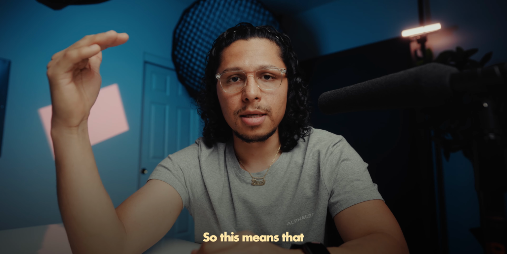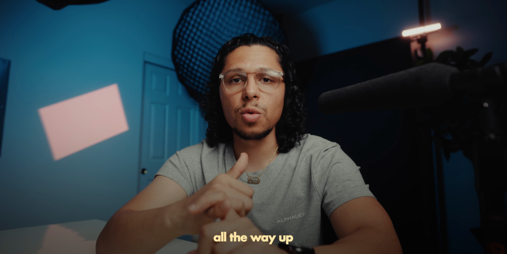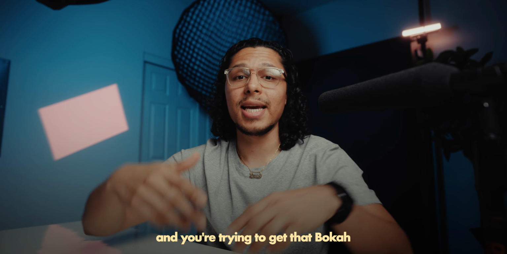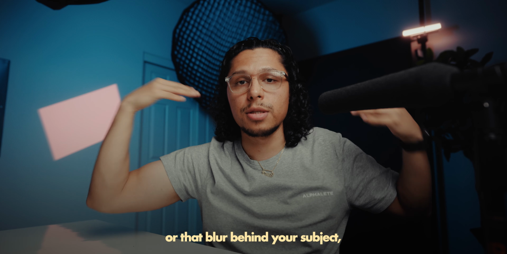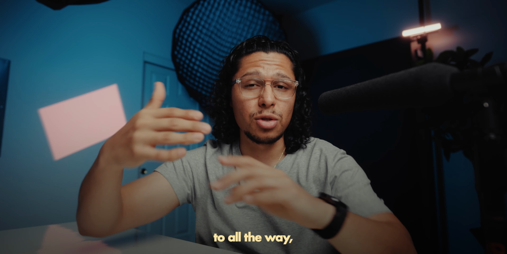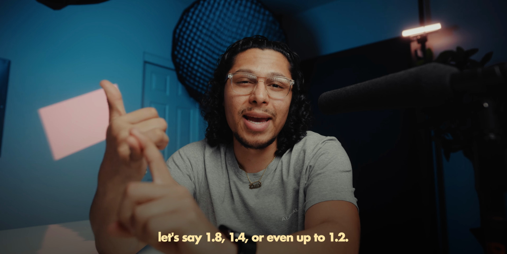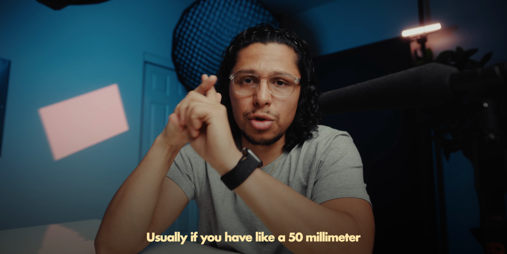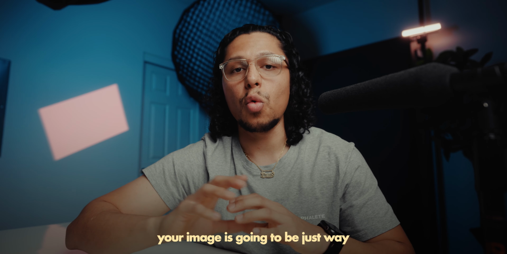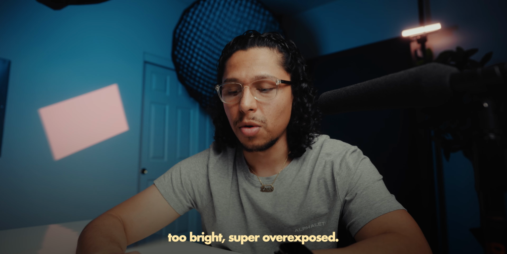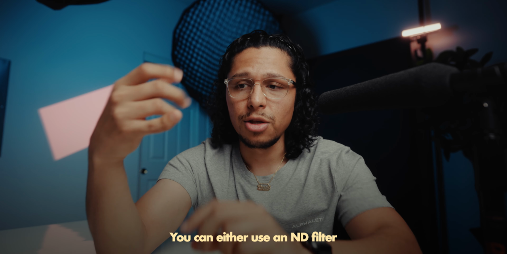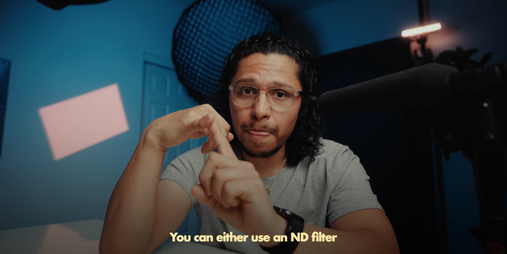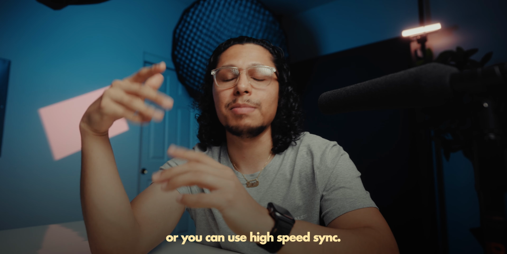So this means that even if you crank the shutter all the way up and you're trying to get that bokeh or that blur behind your subject, and you want to drop the aperture all the way down to, for example, 1.8, 1.4, even 1.2, usually if you have a 50 millimeter or so, your image is going to be just way too bright, super overexposed. And there's two ways to fix this. You can either use an ND filter or you can use high speed sync.